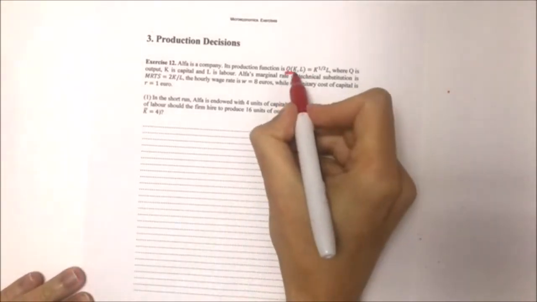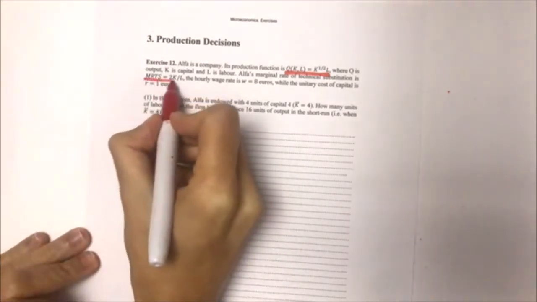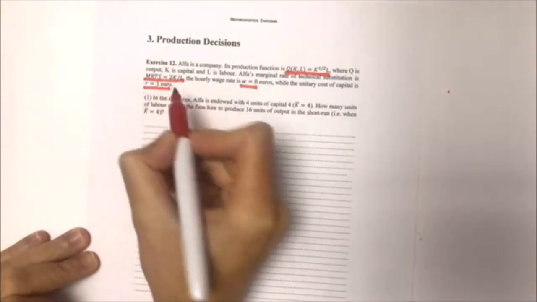Hi everybody, we are about to solve exercise 12, chapter 3, production decisions. So we have Alpha, that is a company, and here we are given the production function of Alpha, that is this one: Q = K^(1/2) times L, where Q is output, K is the capital, and L is labor. Alpha's marginal rate of technical substitution is 2K over L.